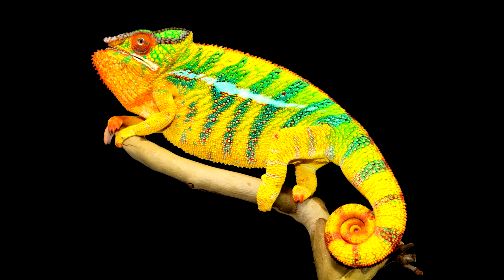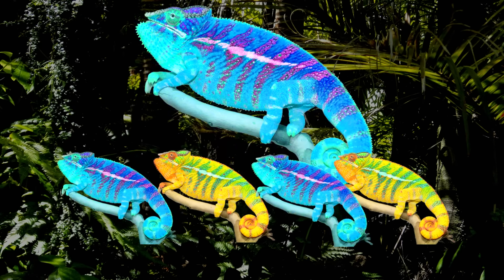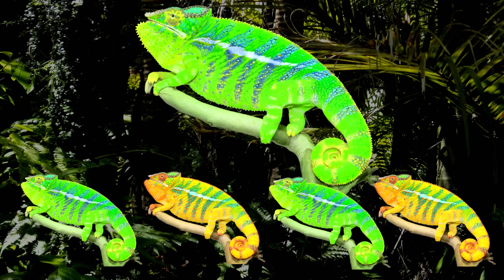Because the color-changing skin makes you more likely to survive, it has now become more common, and after a while it will be the majority.